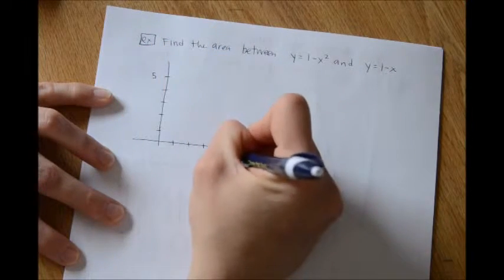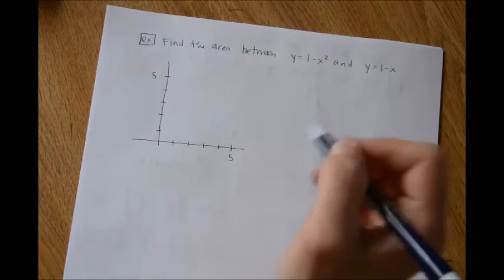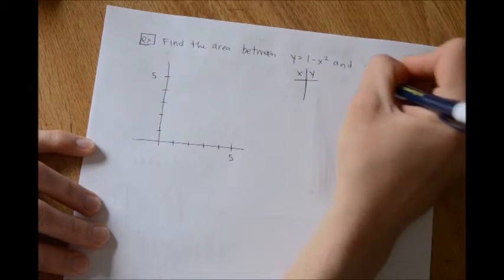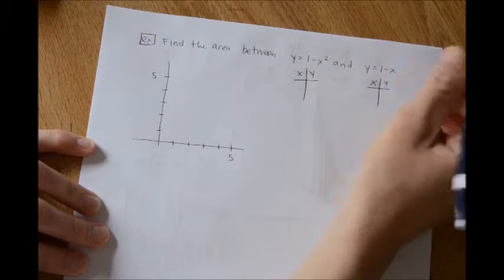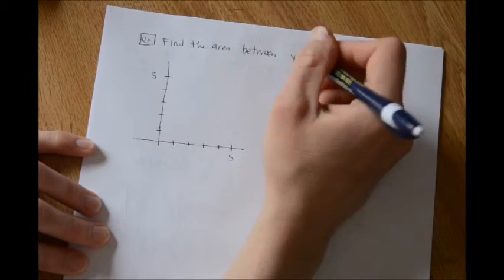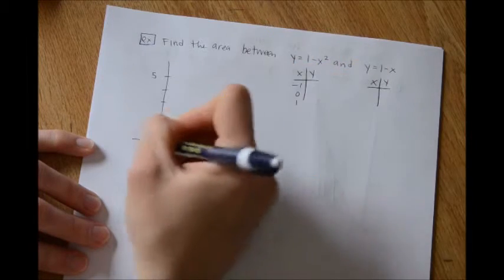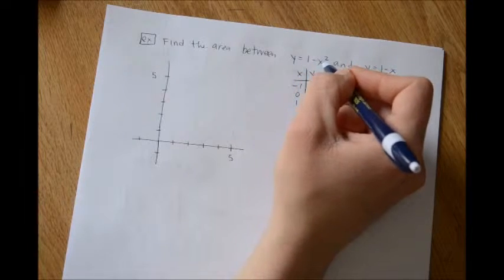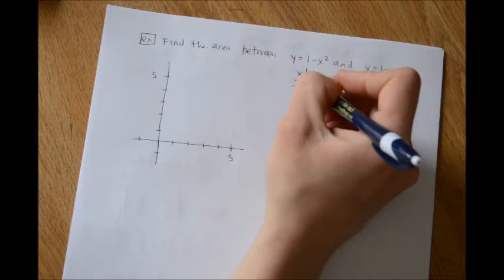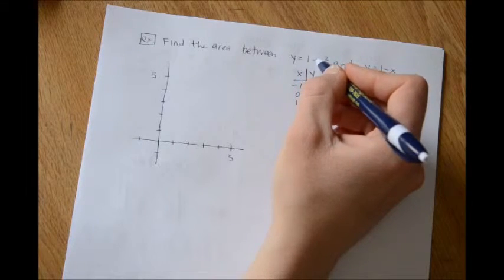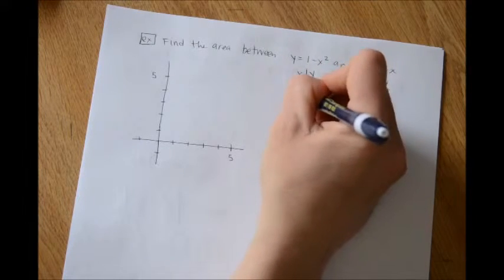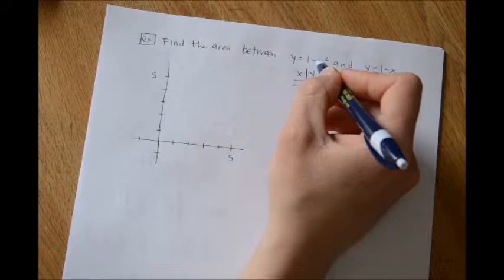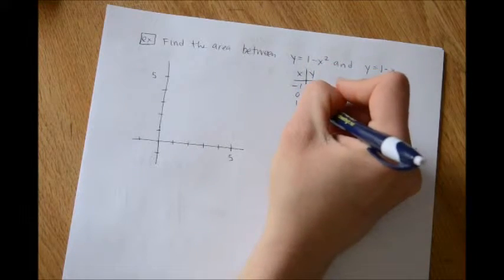Okay, so I think I actually just made my graph too big. That's okay. So on here, let's just make a little XY table for each of these so we can see what's happening with each of them to graph them. So if I plug in, let's just do -1, 0, and 1. If x equals -1 and you square it, you get 1 minus 1, so this is 0. 1 minus 0 is 1, and 1 minus, once again, that same value, 1 minus 1, which is, you're back at 0 again.